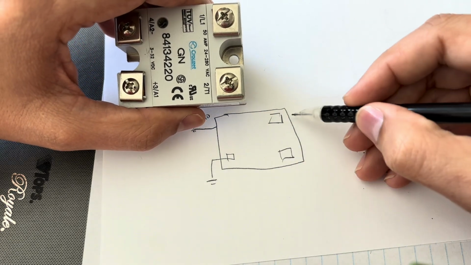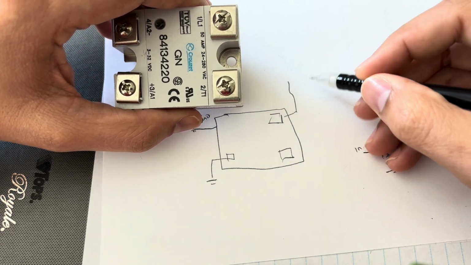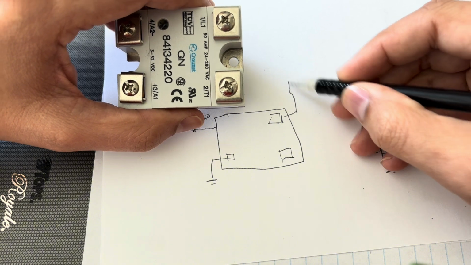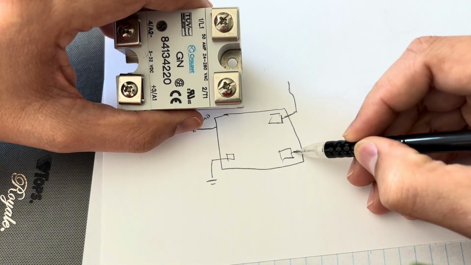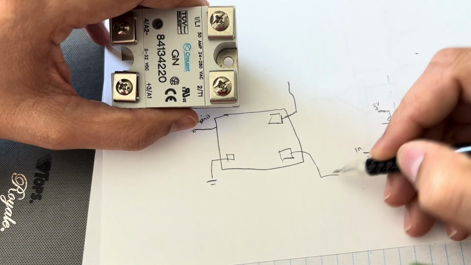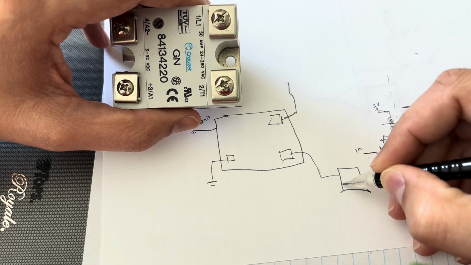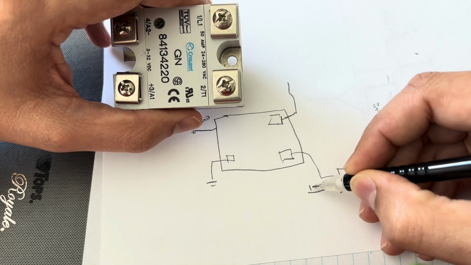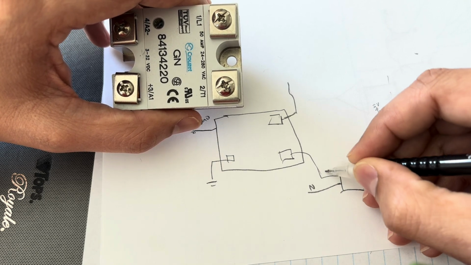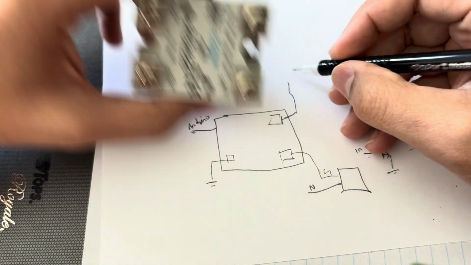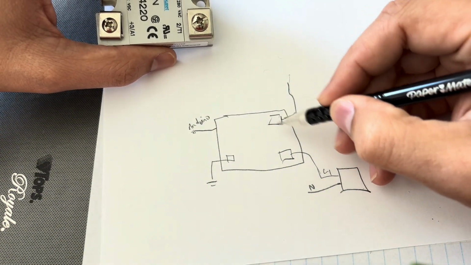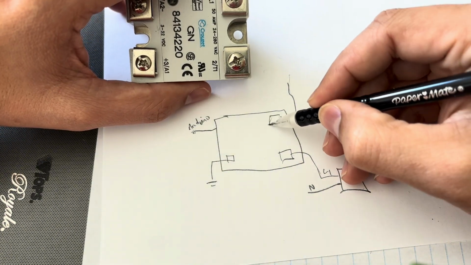Let's say that you have your motor. You connect one leg of the motor here, and then it's a continuation, and then this will go to your motor, right? And then the other one will be like your line, your neutral line or your line 1. But your line 1 gets interrupted by your solid state relay, right?